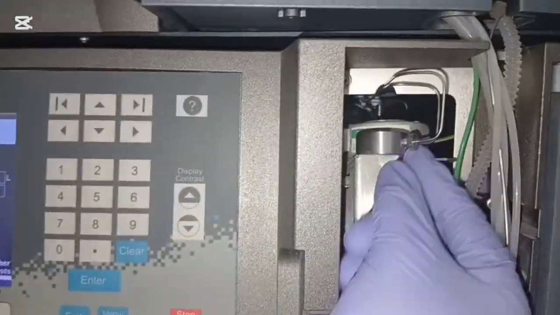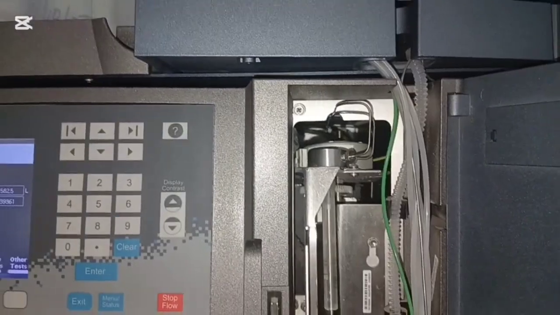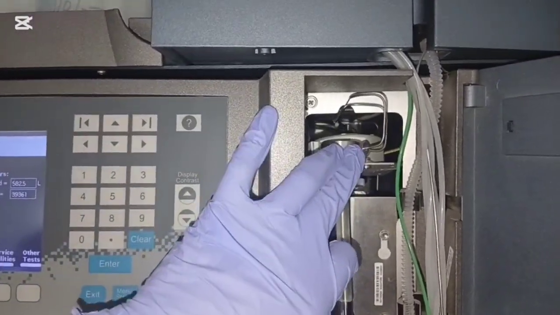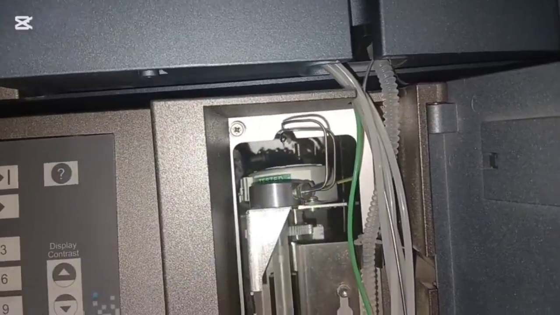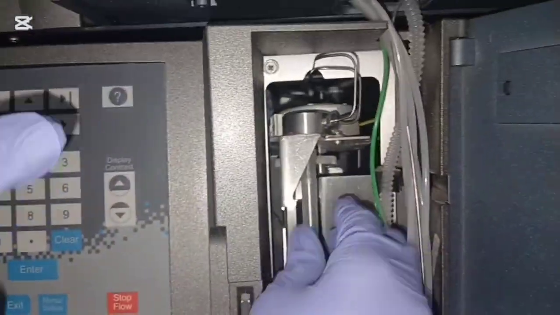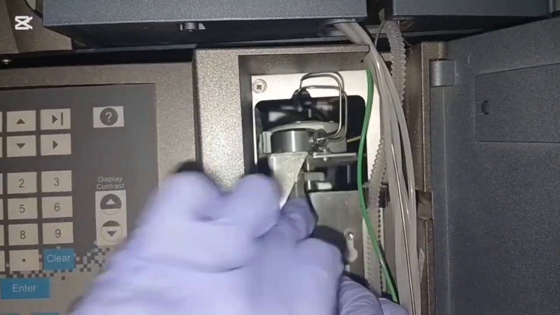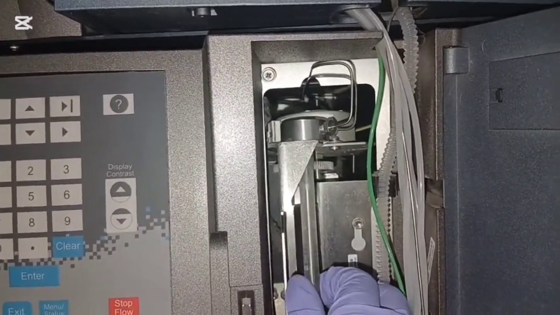The default injection loop size in Waters HPLC is 100 microliters, but you can change it to 50 microliters, 200 microliters, or 250 microliters as needed. For example, for low-strength tablets like 2 milligrams or 5 milligrams, you may use a larger loop, 200 microliters, to get a stronger response.